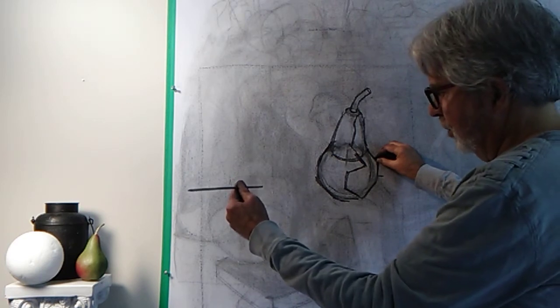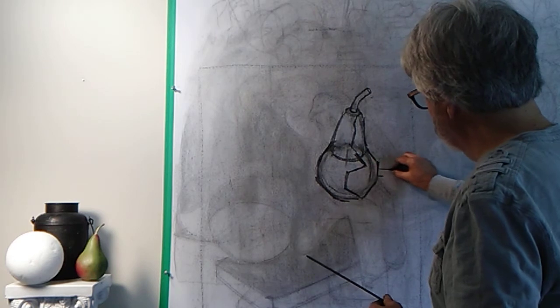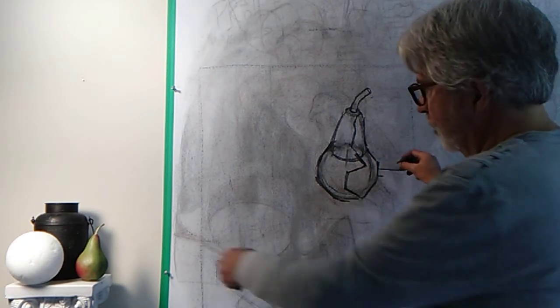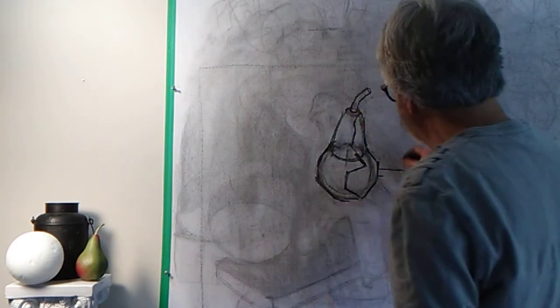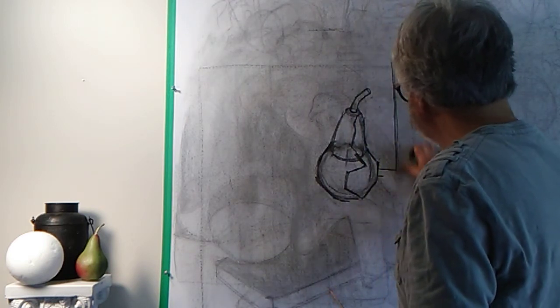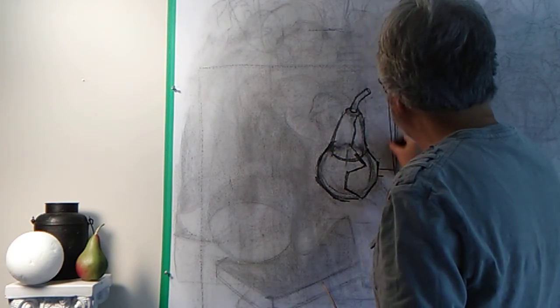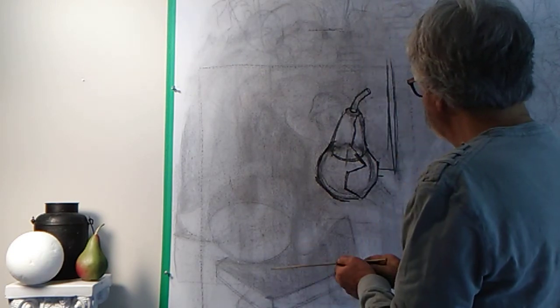I'm going to check it out with my stick. So actually lower than I thought. So here. So that does that. How much of it do I see on the right side of the pear? I see about this much of it, and maybe a little less. So I'm trying to figure out how wide is it on this side.